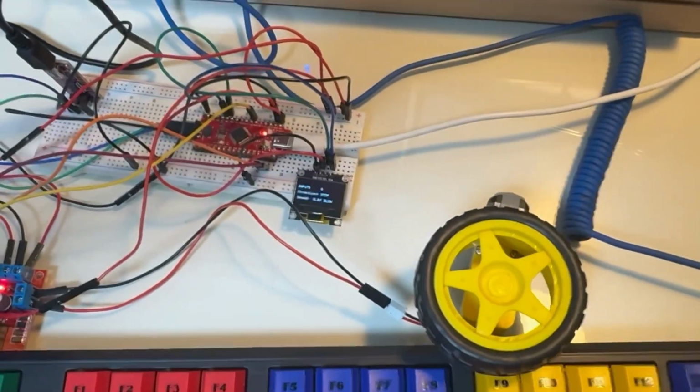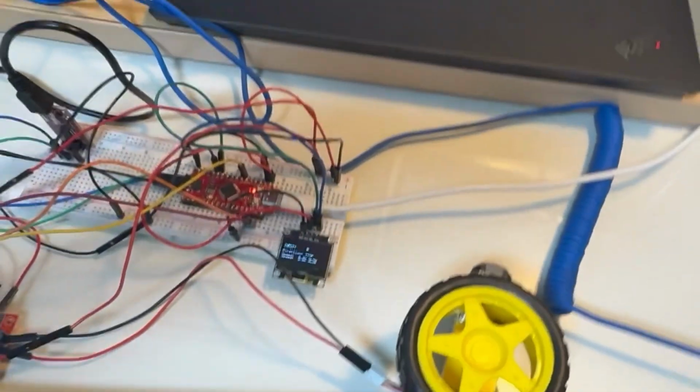As an exception, if we enter the 0, the motor totally stopped. So it all works well.